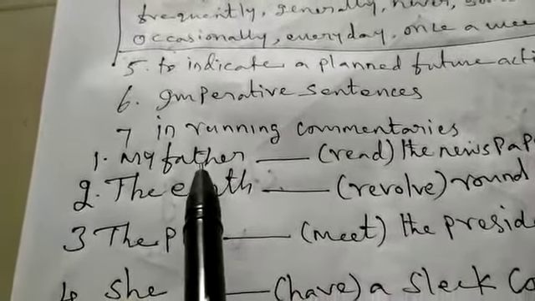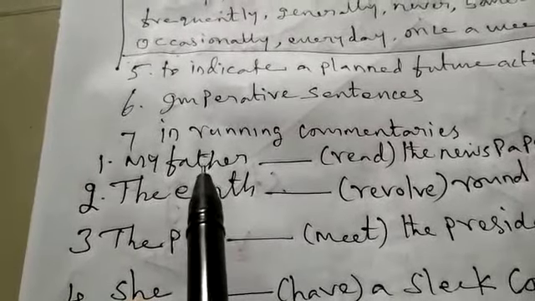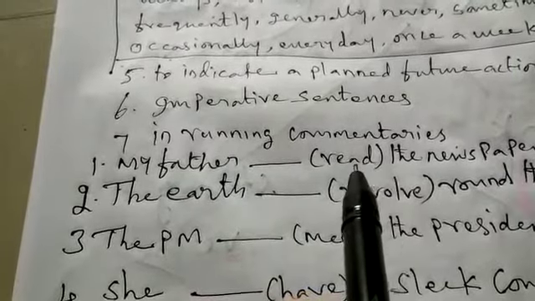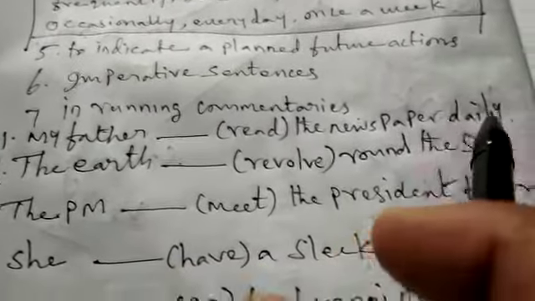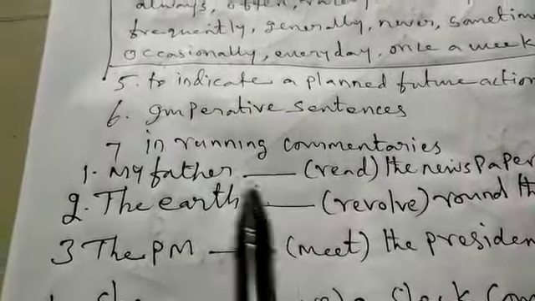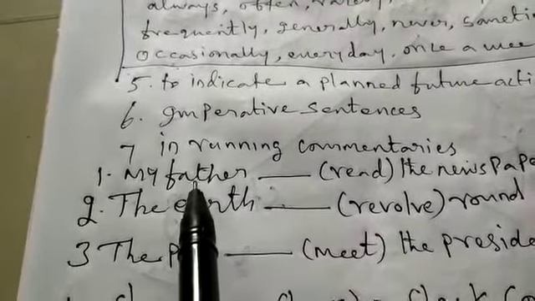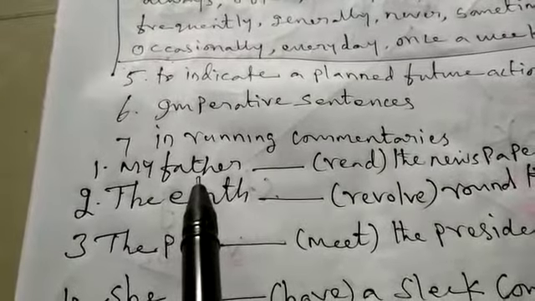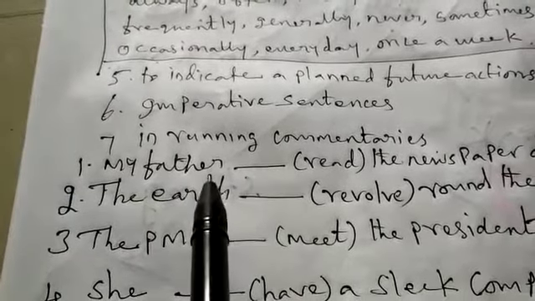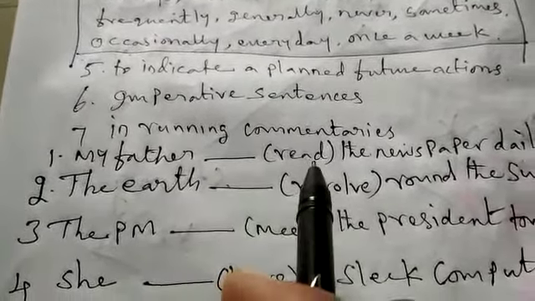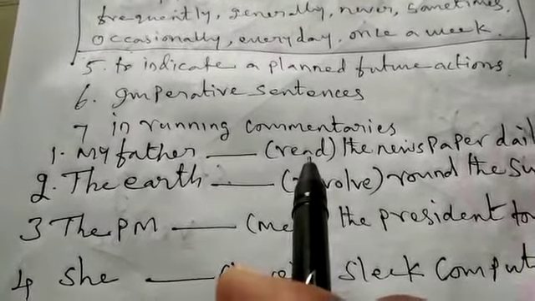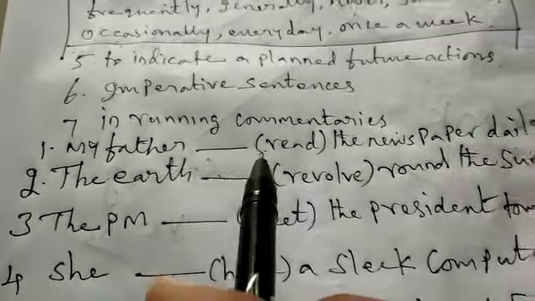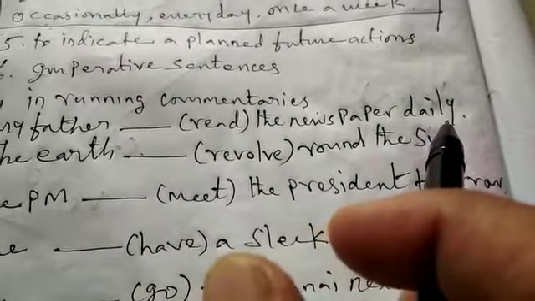Because here my father is the subject, a singular subject. We must add s with the verb in simple present tense if the subject is singular. Here my father is a singular subject. At the same time, we use this verb in simple present tense, so we add s here. My father reads the newspaper daily.